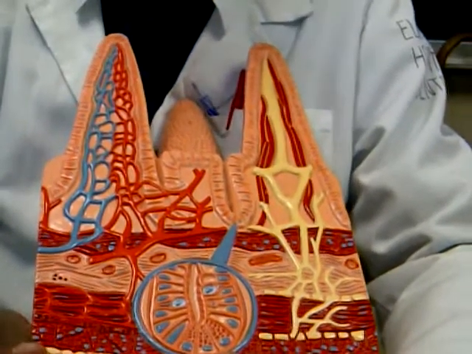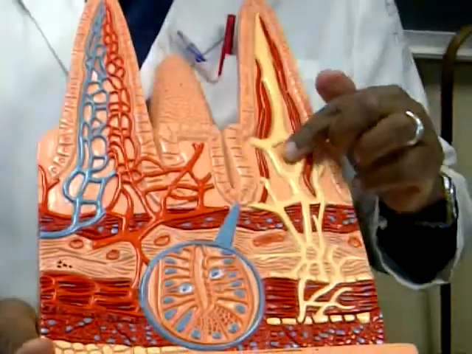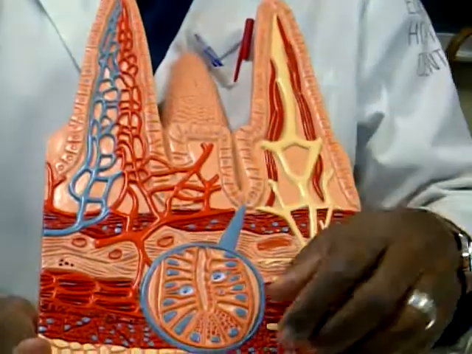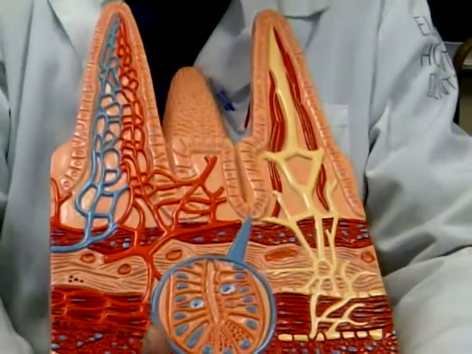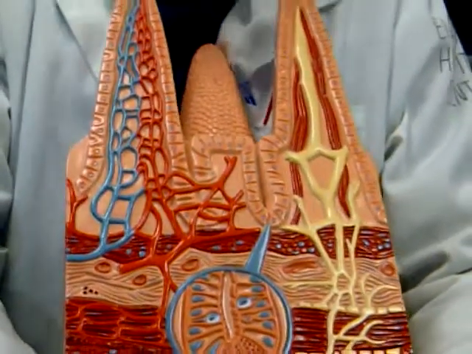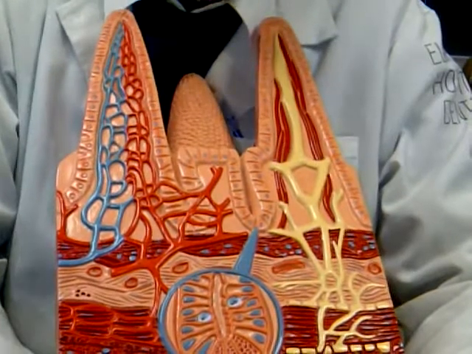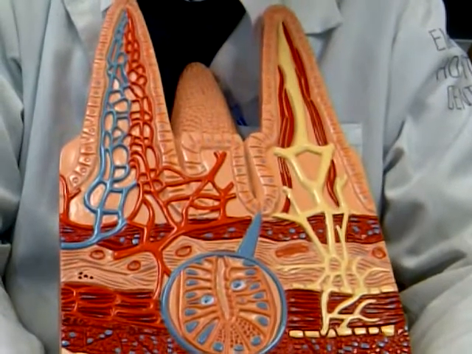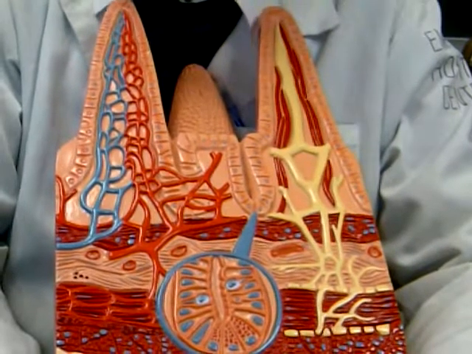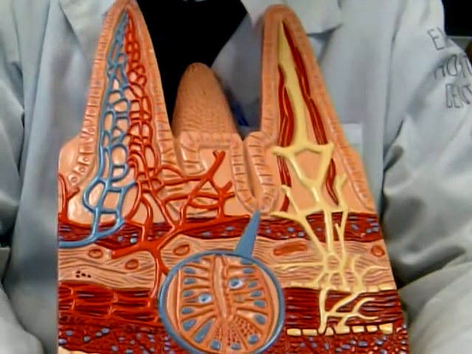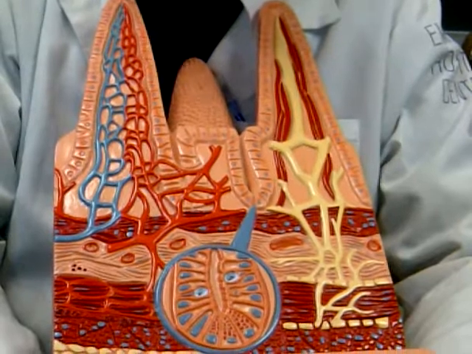Now within the villi you have lacteals, L-A-C-T-E-A-L. Lacteals are lymphatic vessels. Lymphatic vessels will absorb fatty acids and glycerol, and this is absorbed in the jejunum, J-E-J-U-N-U-M.